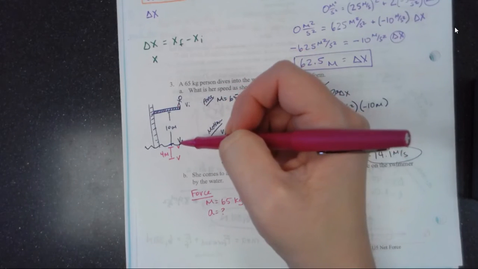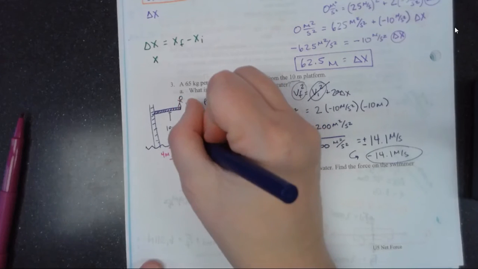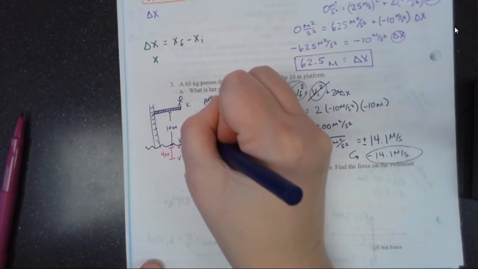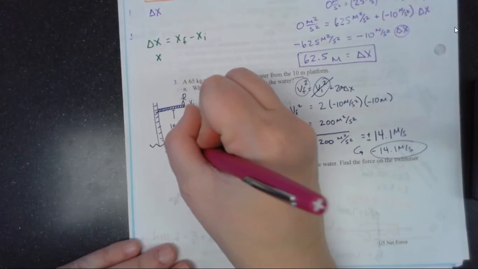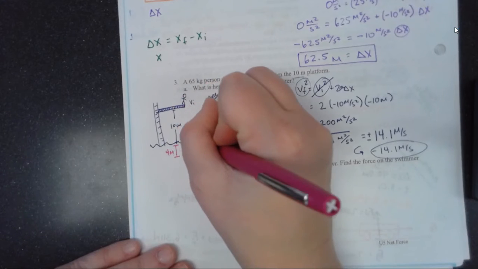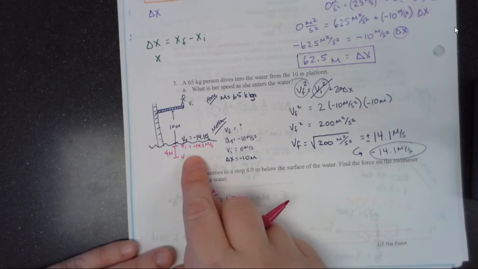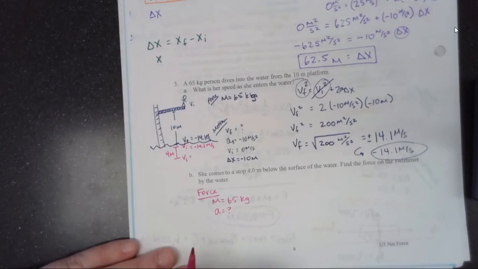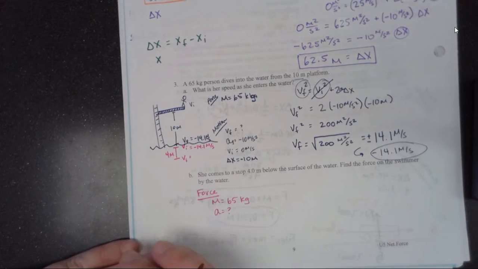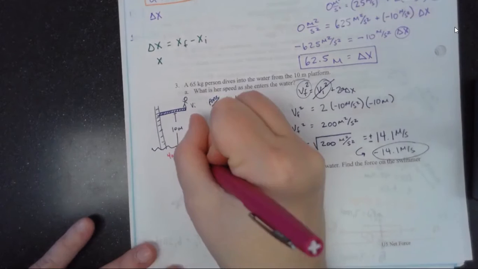We figured out what her velocity was at this point. We determined that it was minus 14.1 meters per second. And that's going to be the same as her new initial velocity, right? That's her velocity when she enters the water. So for the second part, we're going to consider that as her initial velocity. What's her final velocity going to be after she goes 4 meters, 16 feet underwater? What's her velocity if she comes to a stop? It's 0, right? So 0 meters per second is her final velocity.